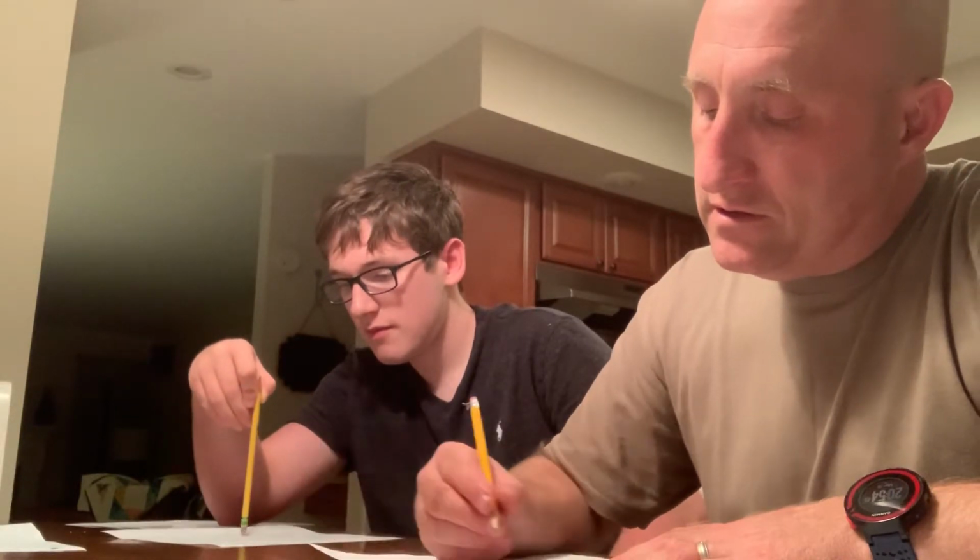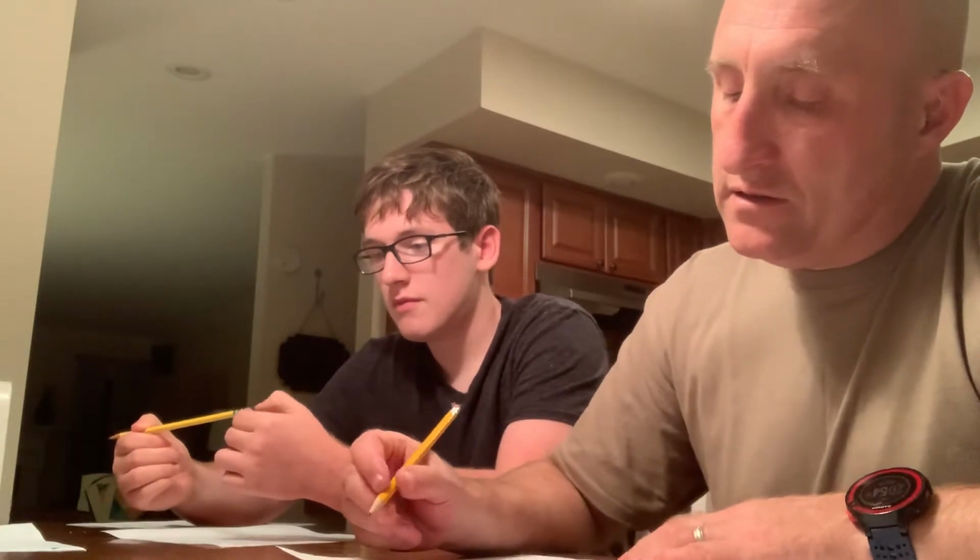So the equation is velocity final equals velocity initial, which was 80 meters per second, times acceleration, 8 meters per second squared, times 10. That was easy. This is not easy.